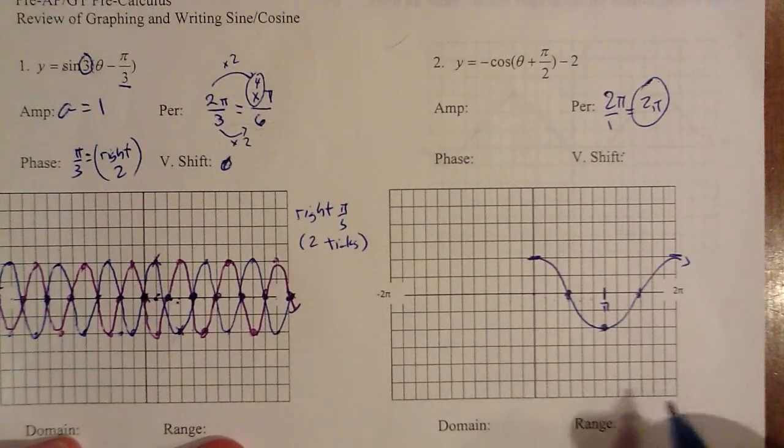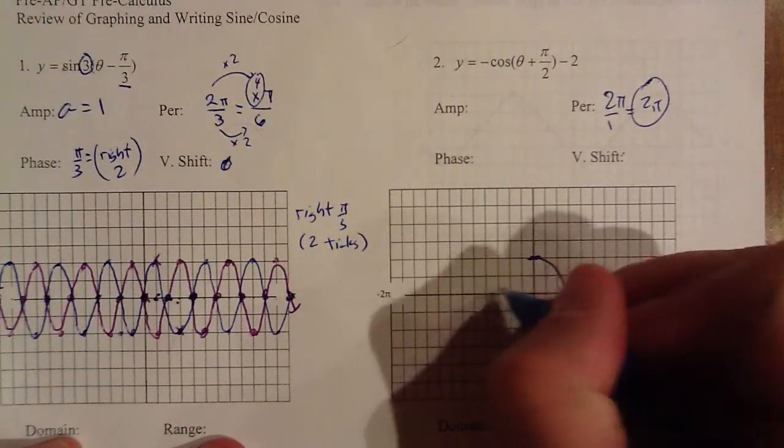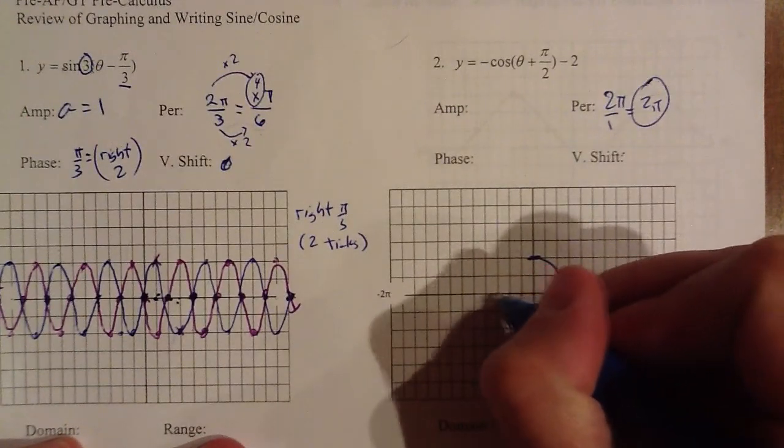Of course, I'm going to go ahead and graph it for 2 cycles. So here's negative pi, 1, 2, 3, 4, 5, 6.